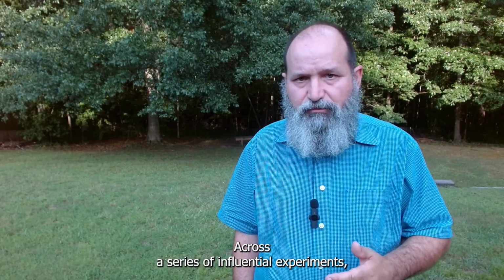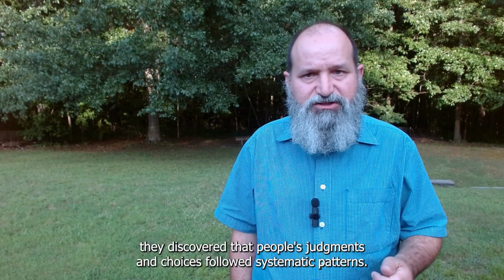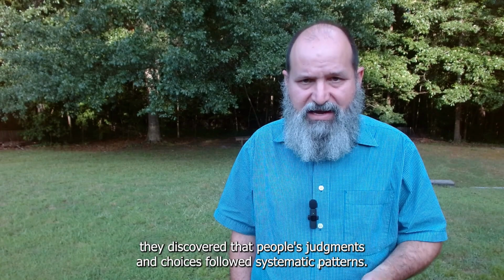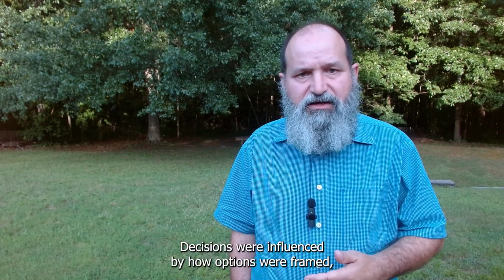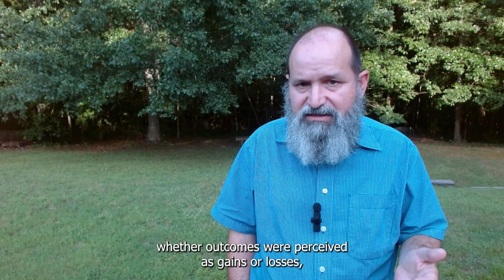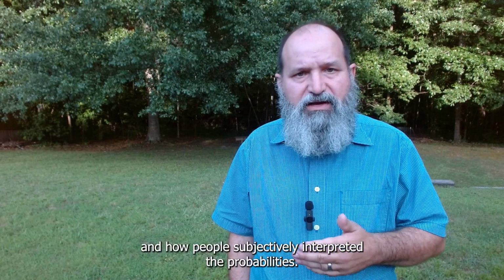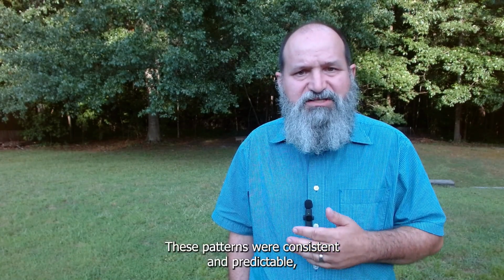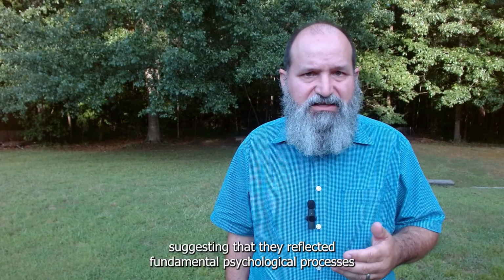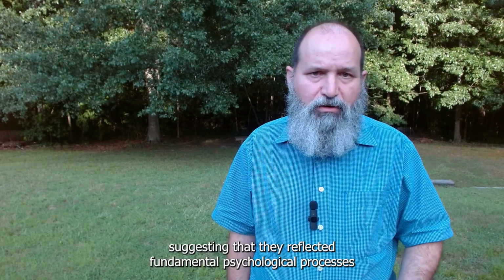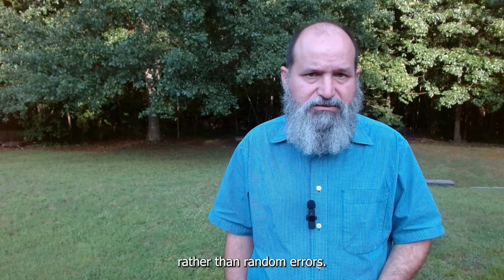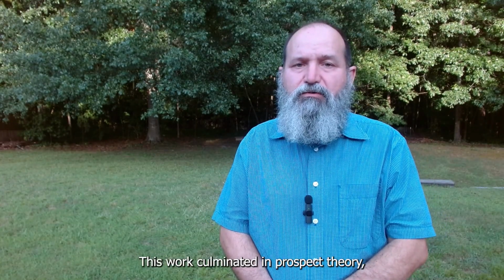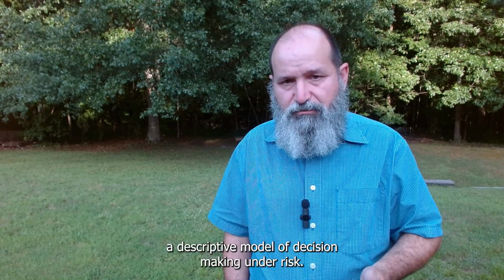Across a series of influential experiments, they discovered that people's judgments and choices followed systematic patterns. Decisions were influenced by how options were framed, whether outcomes were perceived as gains or losses, and how people subjectively interpreted the probabilities. These patterns were consistent and predictable, suggesting that they reflected fundamental psychological processes rather than random errors. This work culminated in prospect theory, a descriptive model of decision-making under risk.